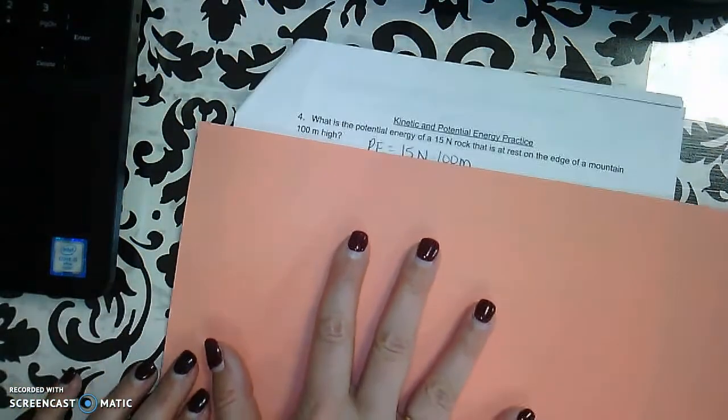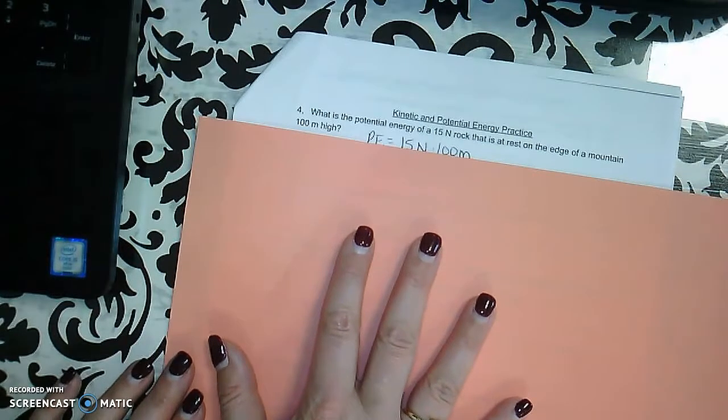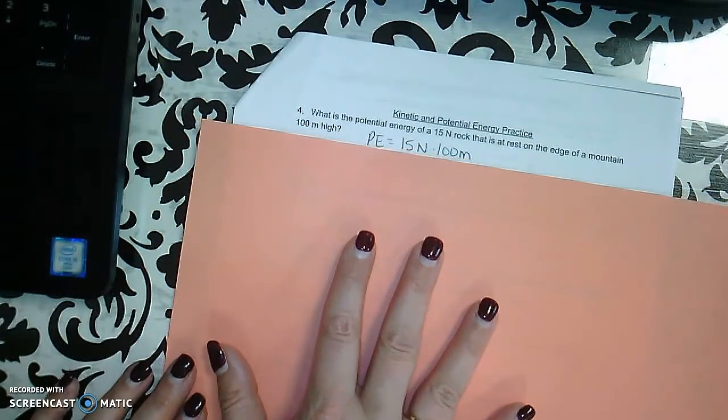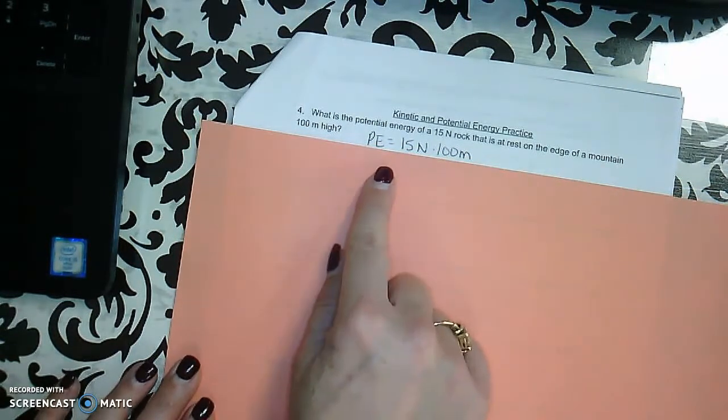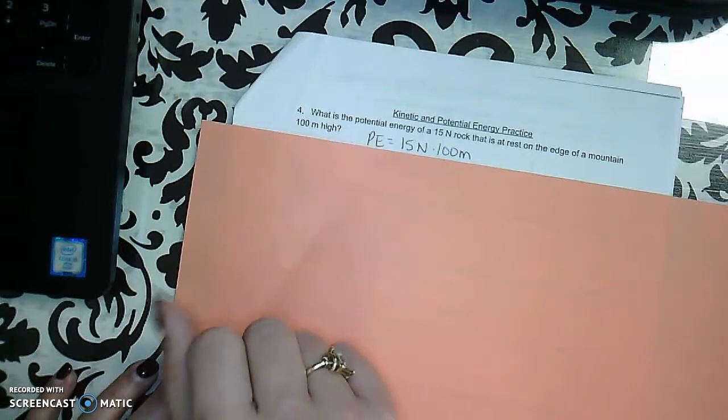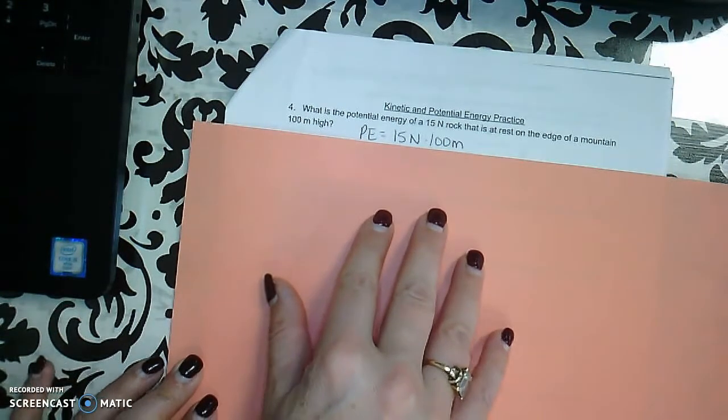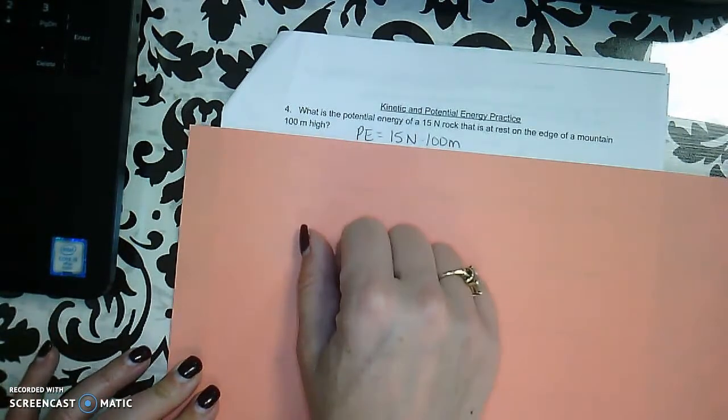Now, this next page has us doing some potential and kinetic energy practice. The first problem says, what is the potential energy of a 15 Newton rock that is at rest on the edge of a mountain 100 meters high? So make sure that you have shown your work. Answers should not just magically appear on your paper. You need to have your work to prove where those answers came from.